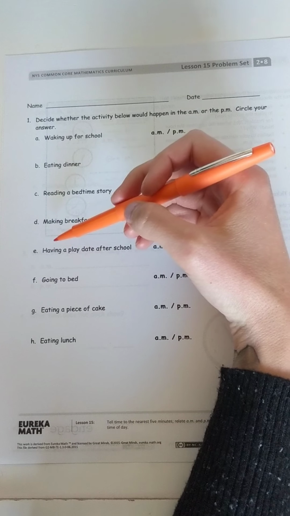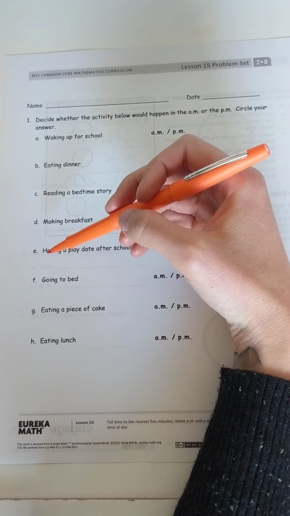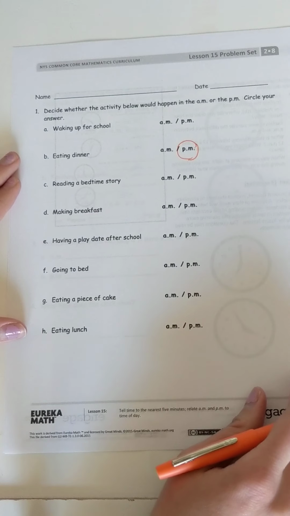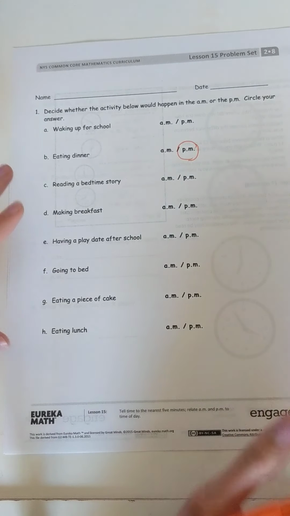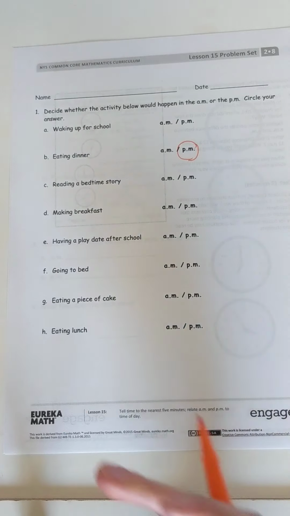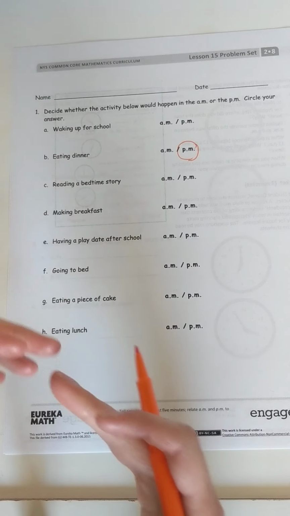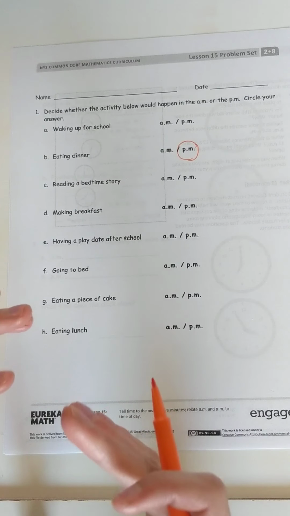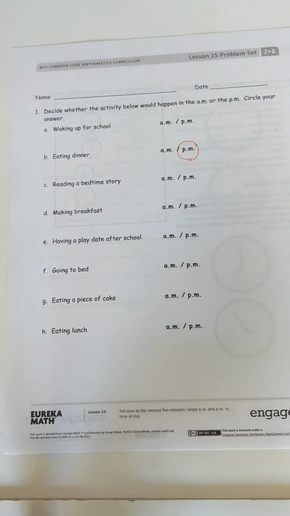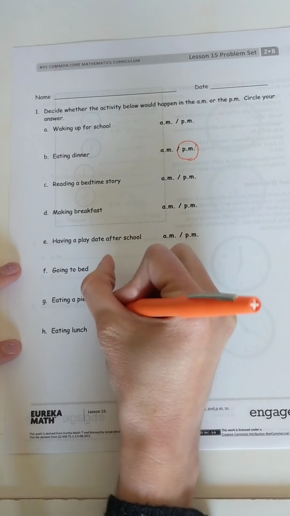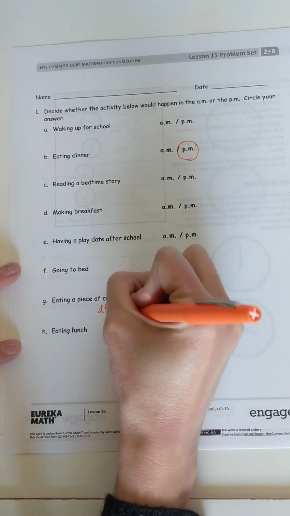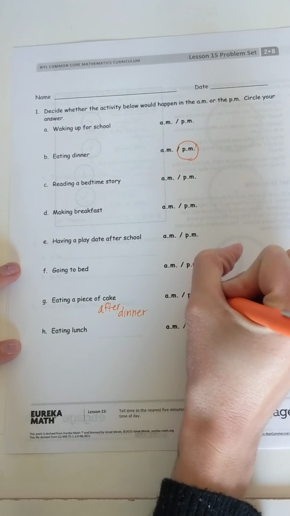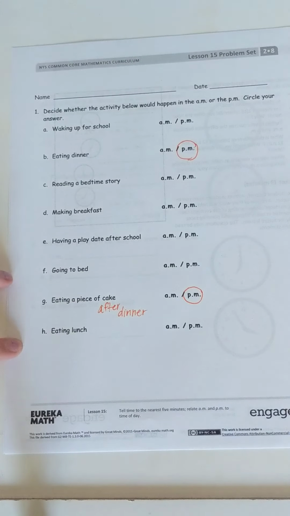Let's see. I am eating a piece of cake. Okay, so this one's kind of funny because, I guess you could eat a piece of cake for breakfast, but most people don't do that. Most people would have that for dessert. And a lot of people eat dessert after lunch. No, not as much. Actually, after dinner. So I'm thinking if this is after dinner as dessert, then it's in the evening too. So I'm doing this in the PM.